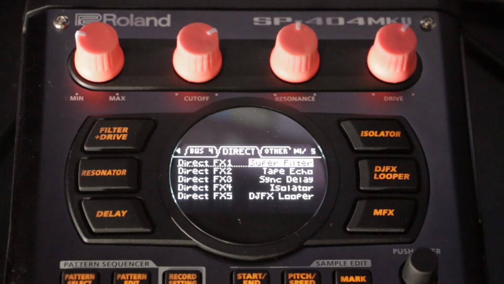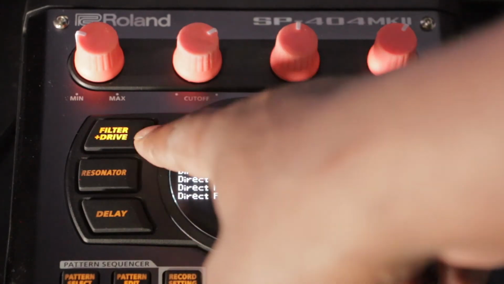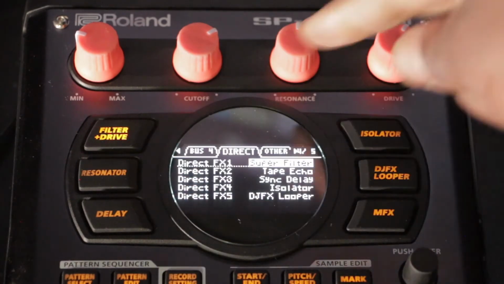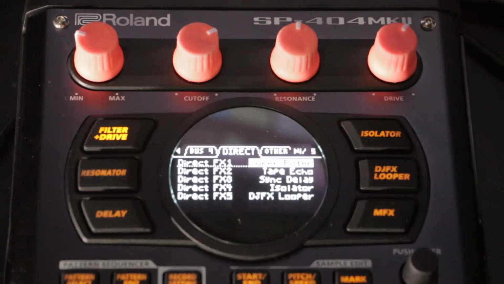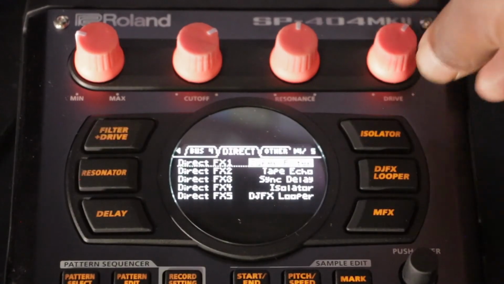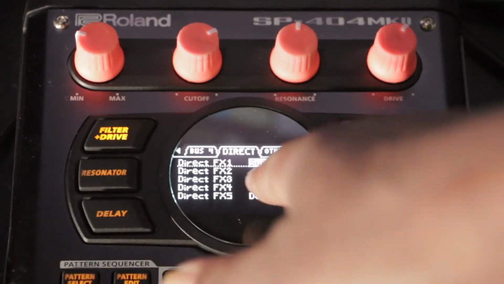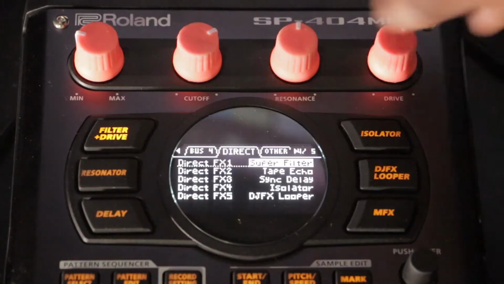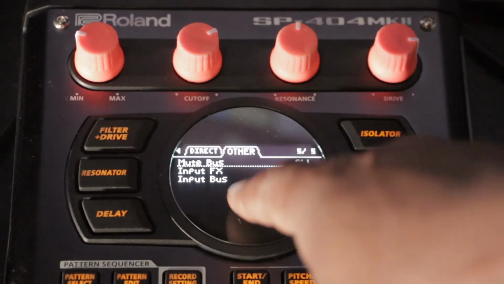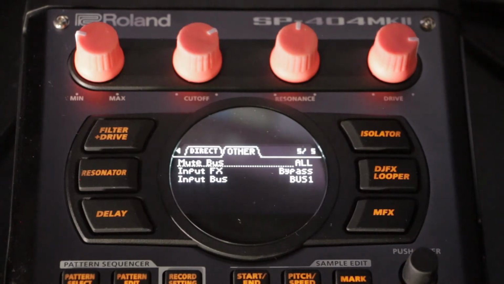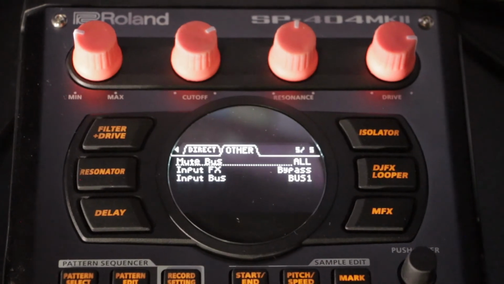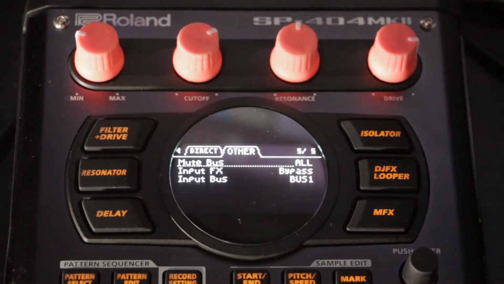So for my filter, I changed it from the filter drive they had on here by default to the super filter. Now I'm gonna try the tape echo, and I'm gonna start playing with these so I can see which ones I really want in here. And then the mad thing about this is just these direct ones. You can still go one more and then get to your mute bus, your input effects. So this is where, if you want to put an effect on the input, this is where you do it. And then input bus, which bus you want to route that input through.